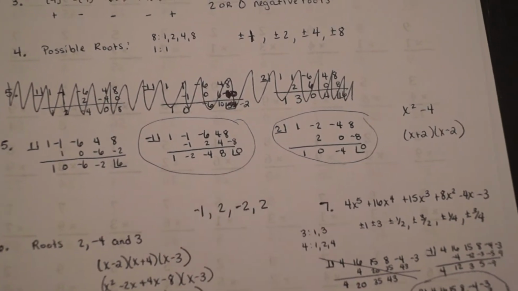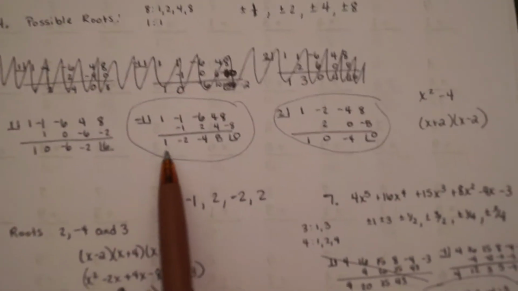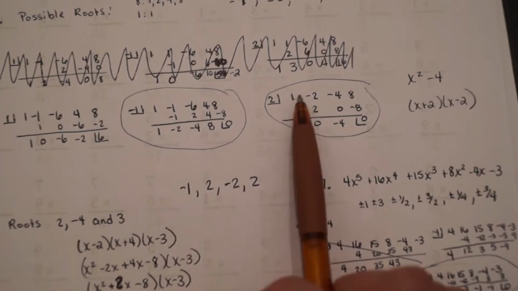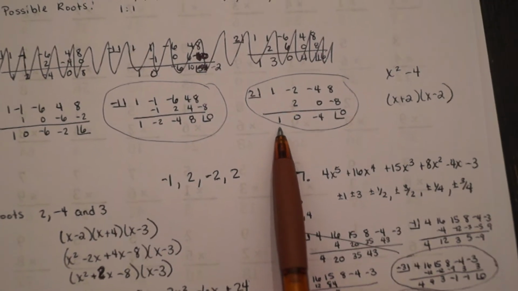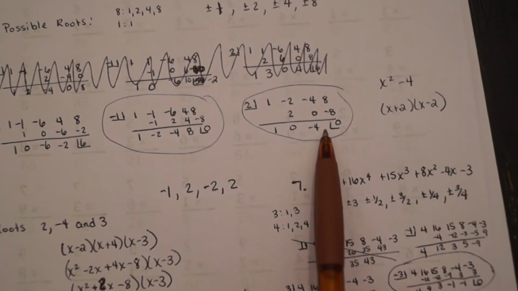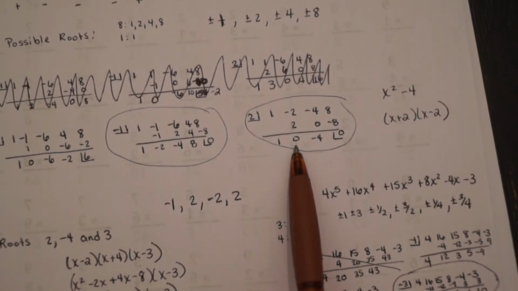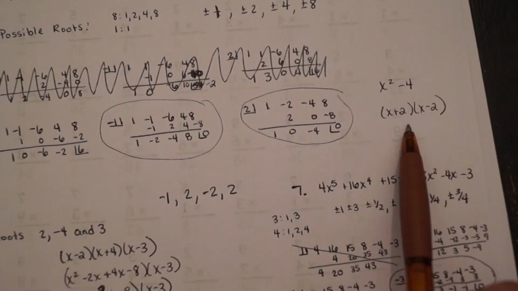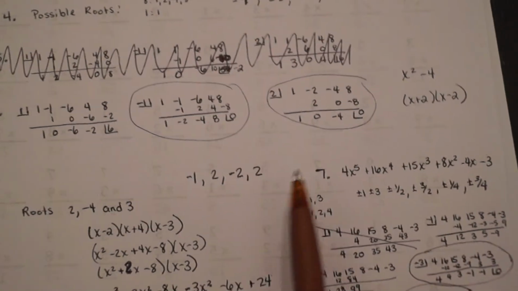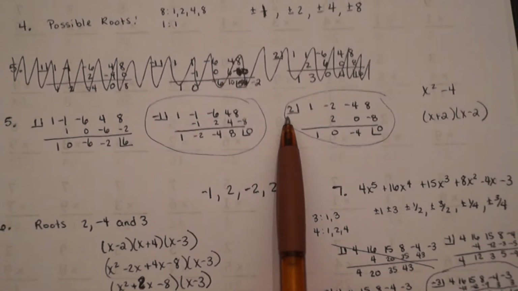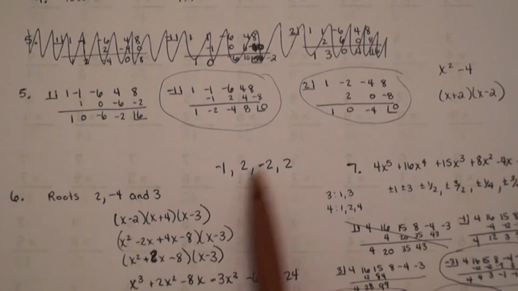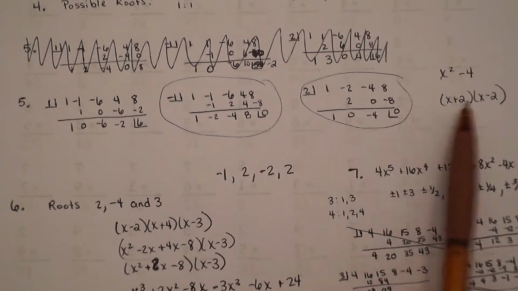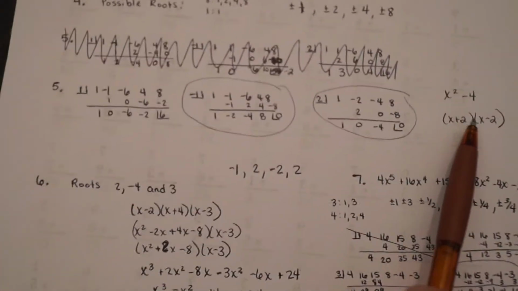When I find one, I now switch to using that depressed equation. So you see these numbers here move to the top the next time I check. When you get it down to something squared, so like I did here, I can write that x squared plus 0x minus 4, and I can just factor that to get those last answers. So my complete list was negative 1, 2, negative 2, 2. So kind of tricky, but 2 was in there twice, and the only way we would have figured that out really is by the factoring part. So it's pretty important that when you get down to here, you factor instead of continuing to check with synthetic division.